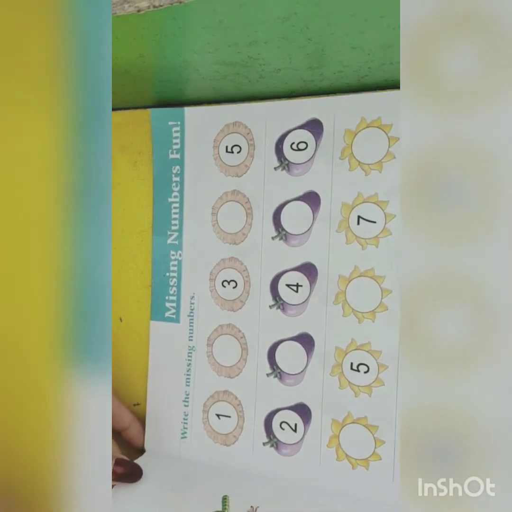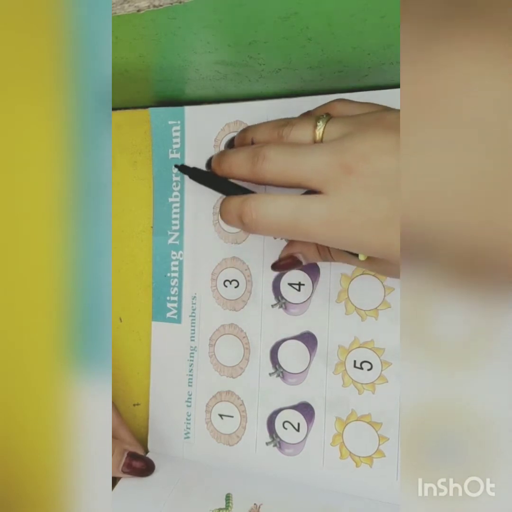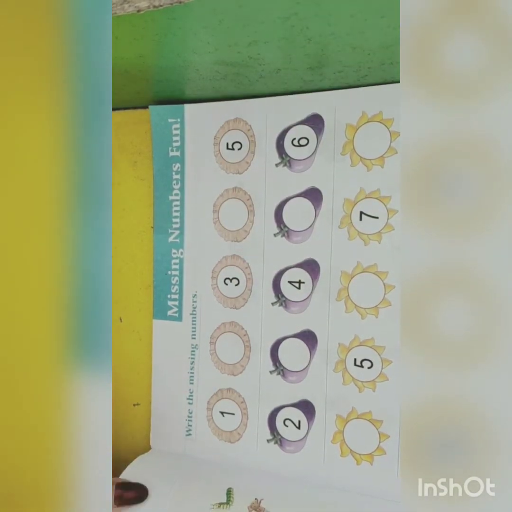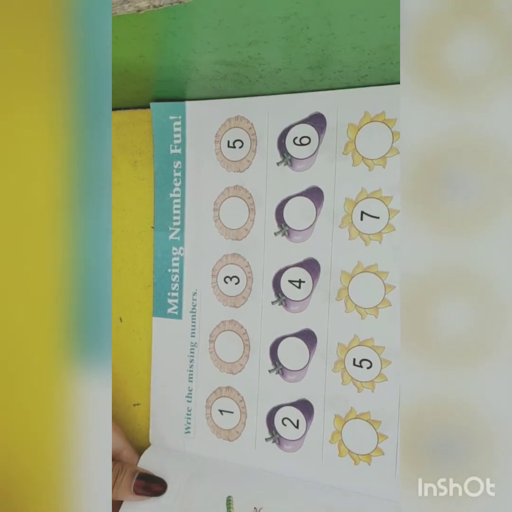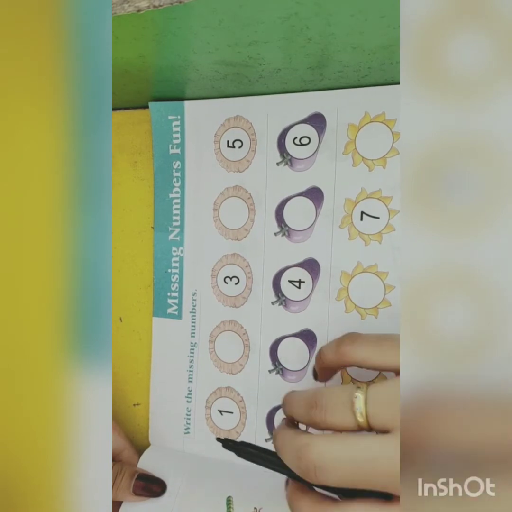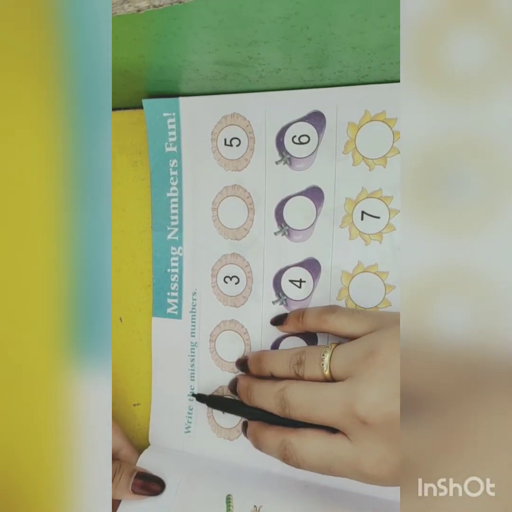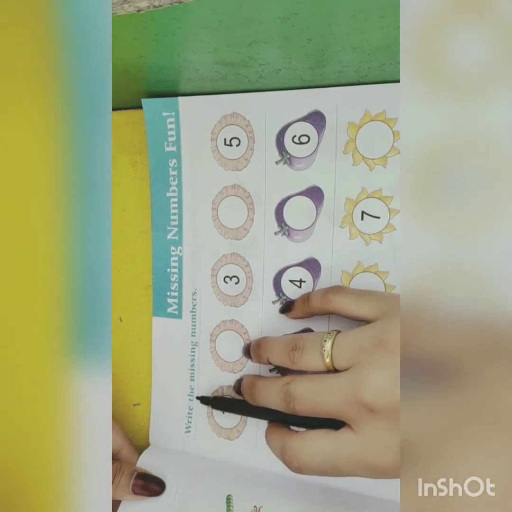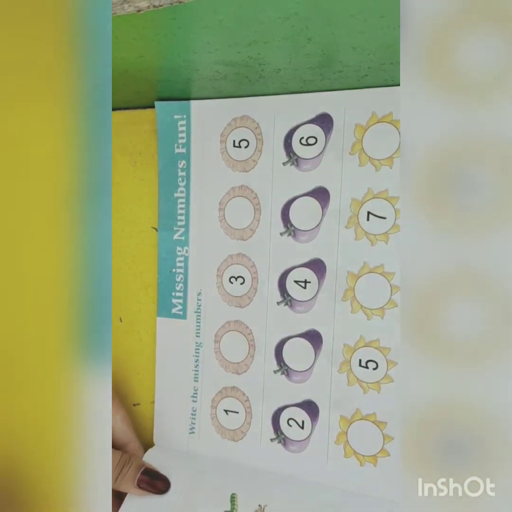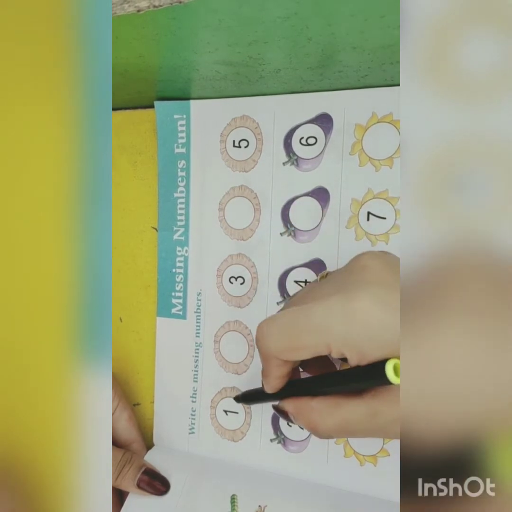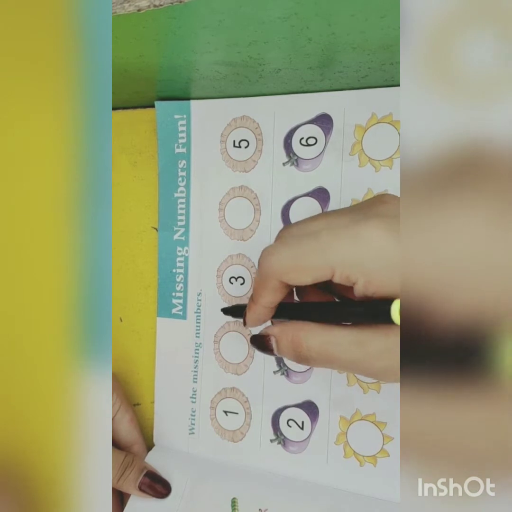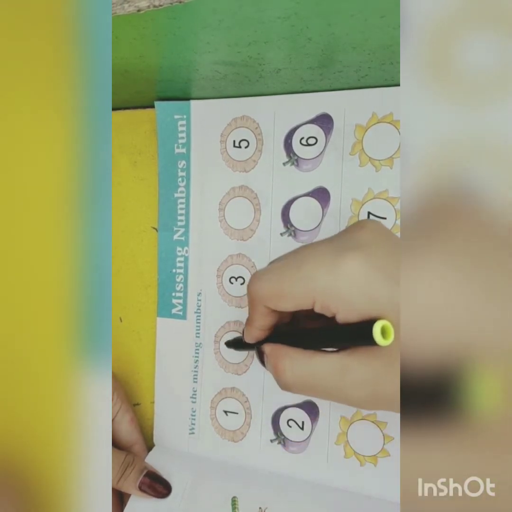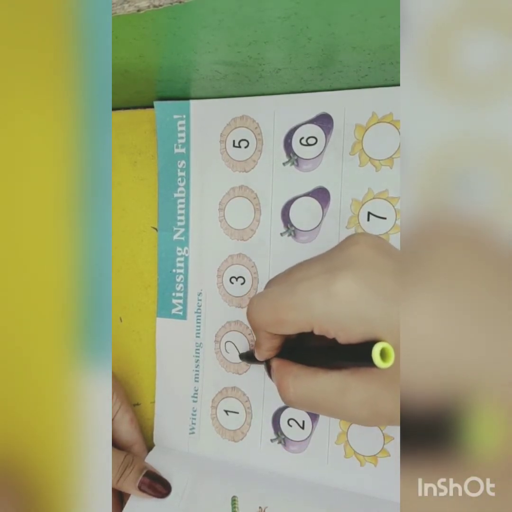So now let's do this work. Missing number fun from page number 21, okay? Book open करना है page number 21. So now take out your pencil and eraser. It is written that write the missing number, okay? Write the missing number. So now 1. What is missing here? 1 and 3 के बीच में क्या missing है? 2, right? So we will write 2. After 1 comes 2.